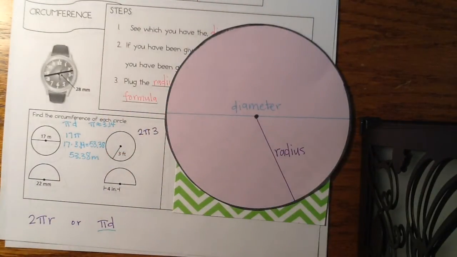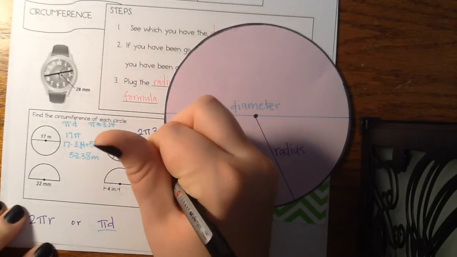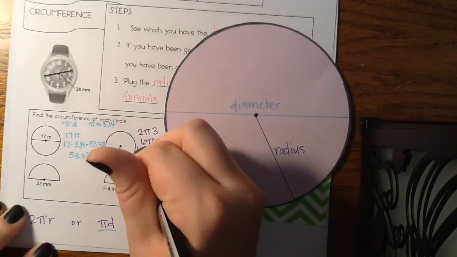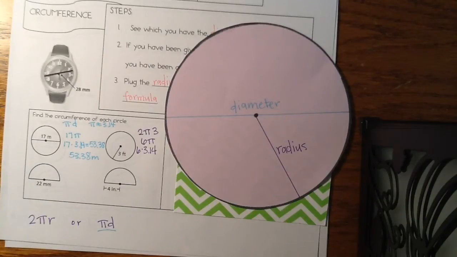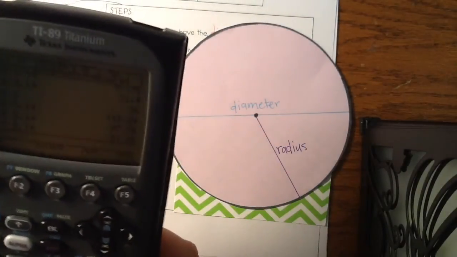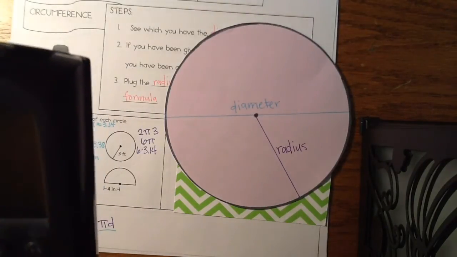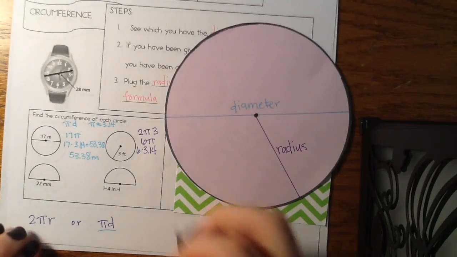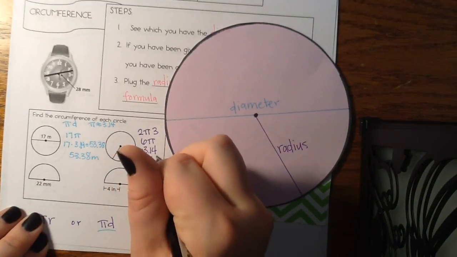We'll simplify this. 2 times 3 is 6 pi. Then we're going to replace pi, so it's 6 times 3.14. That gives us 18.84 feet.